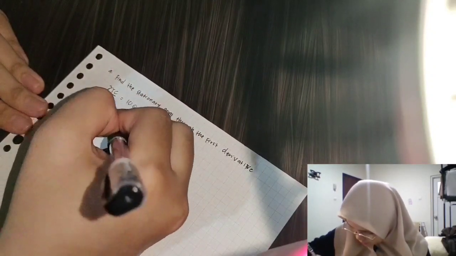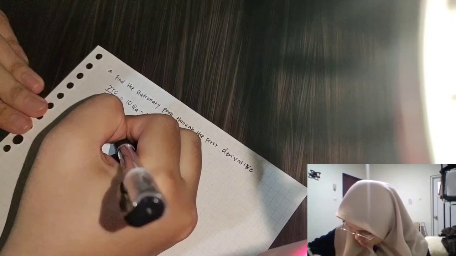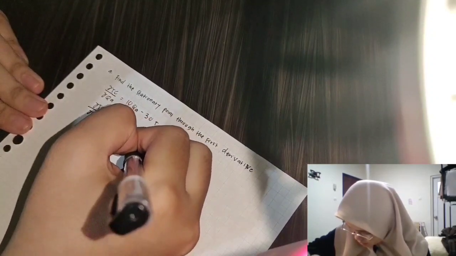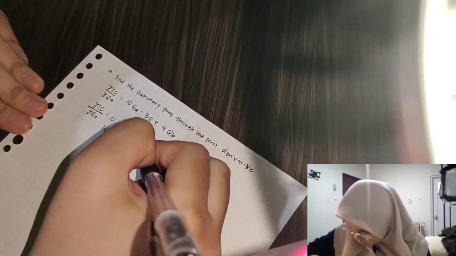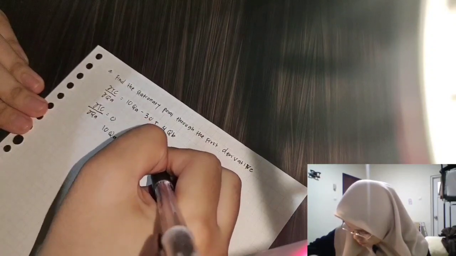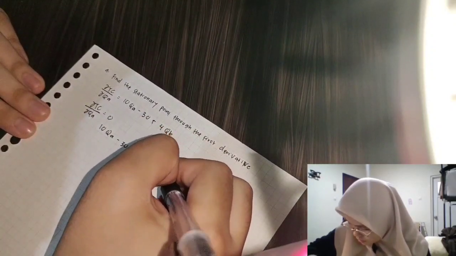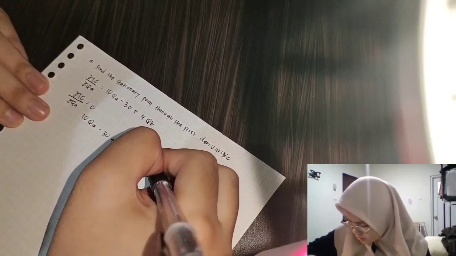So 10Ka minus 30 plus 4Kb equals 0. This is the first point.